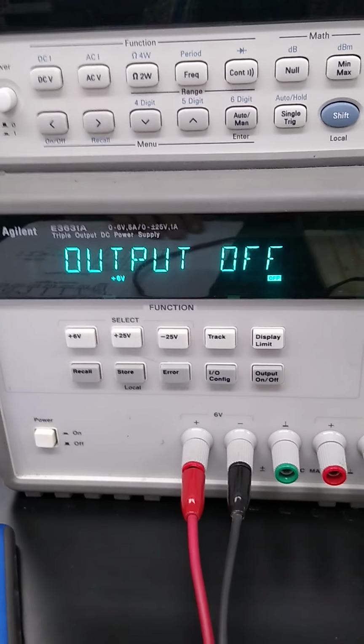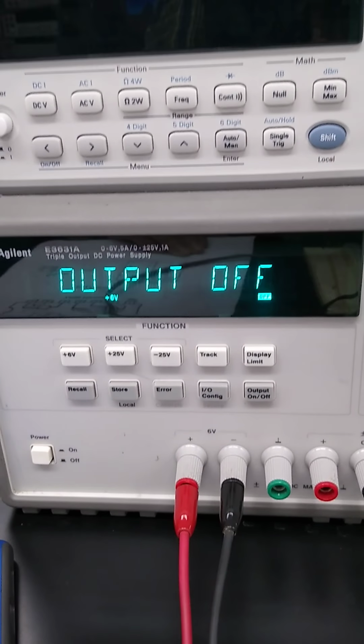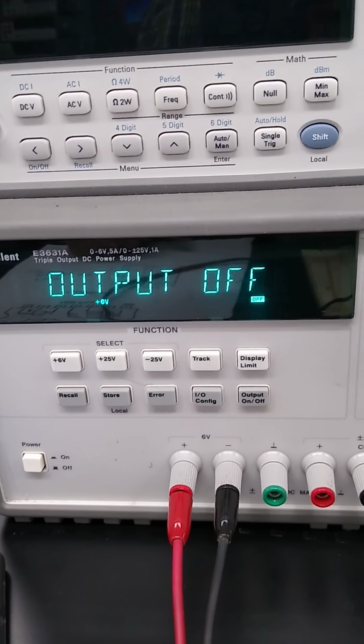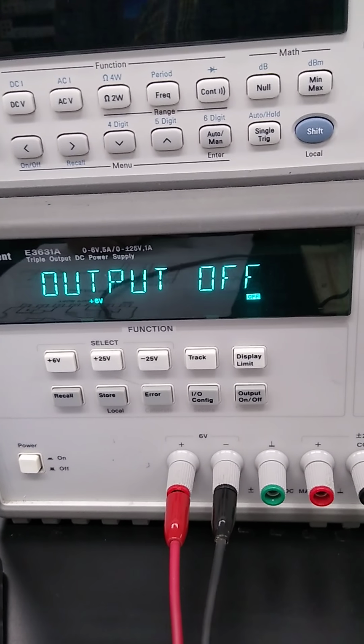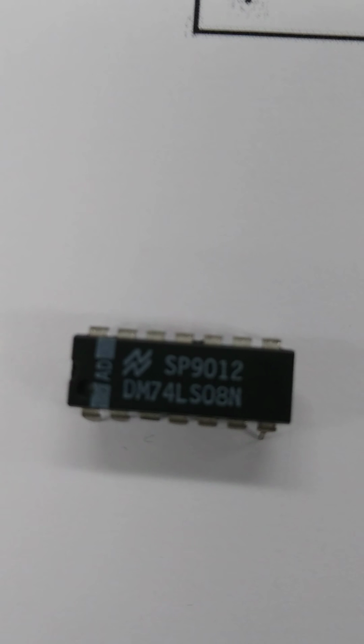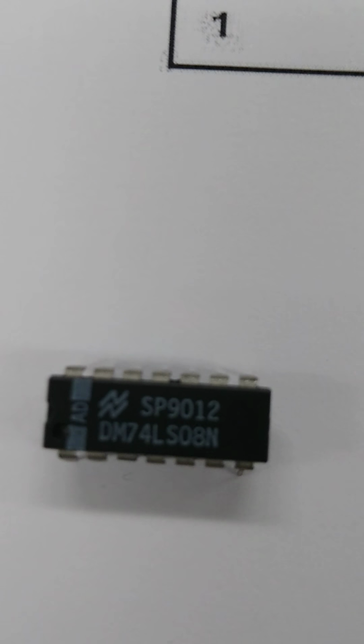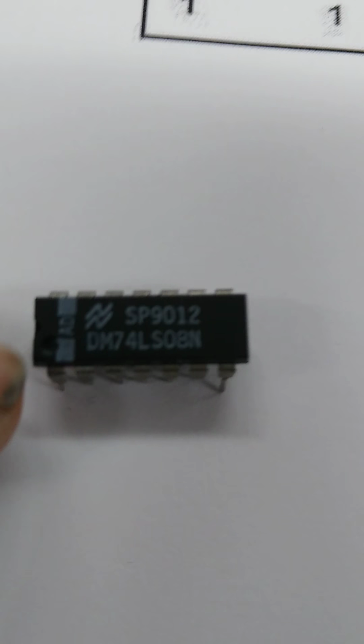and I'm going to continue explaining the integrated circuit 7408. This is the integrated circuit 7408 that has 4 AND gates. You can see on the circuit we have a mark that tells you where to start counting the pins.